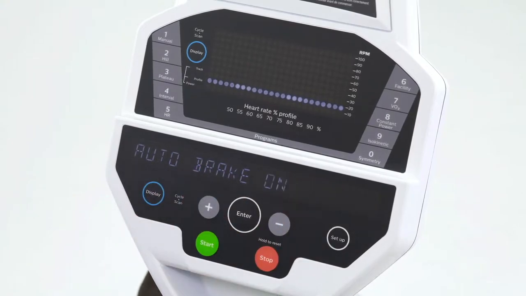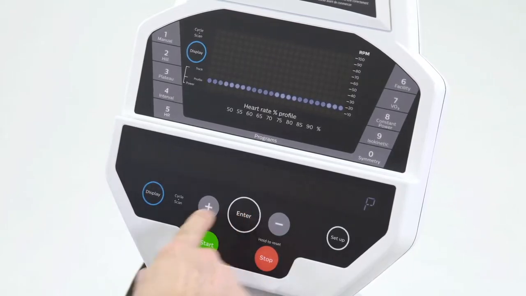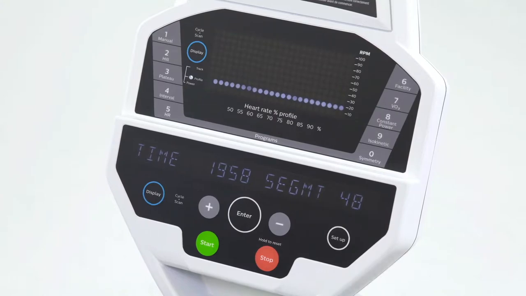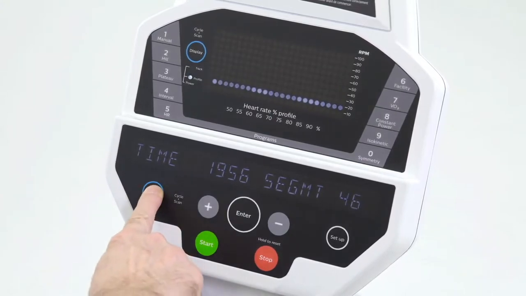Here it asks if we want to use the auto brake or not. The auto brake is a function that when I stop pedaling, we automatically brake the crank pedals so they don't continue to move. So we'll keep that on. It's a safety concern.